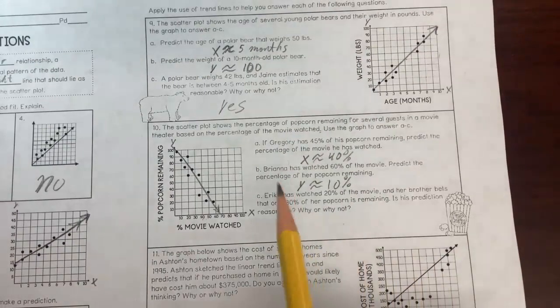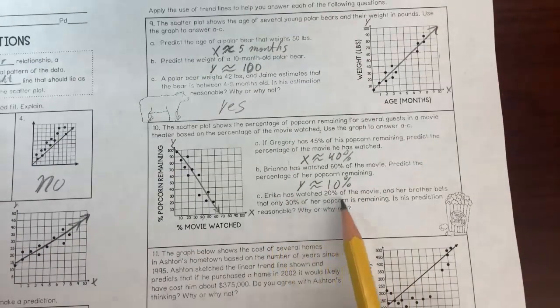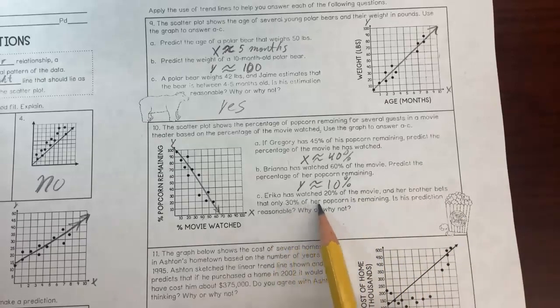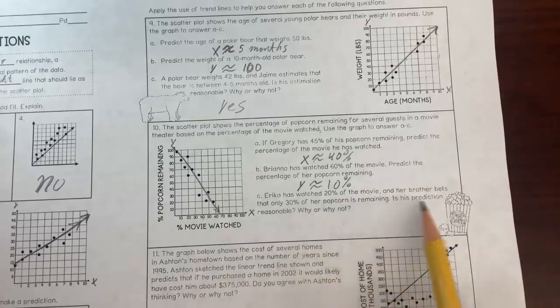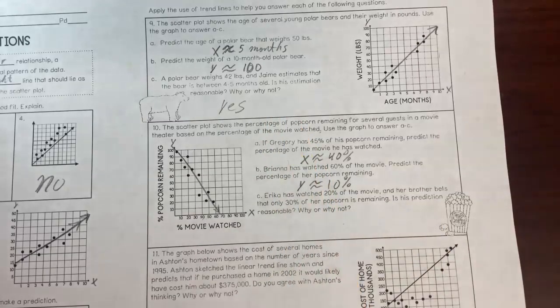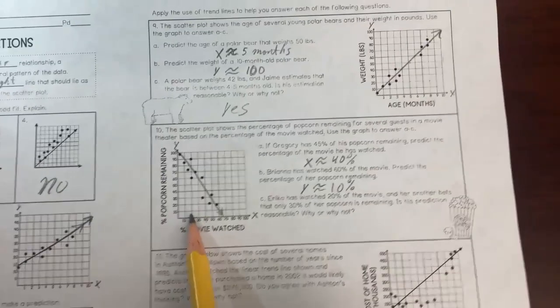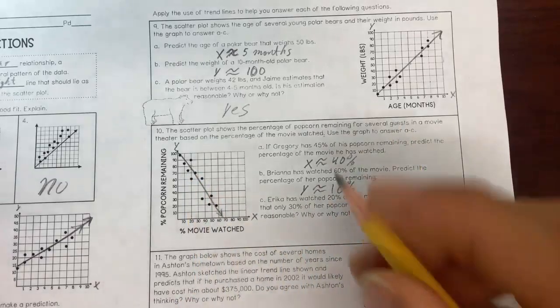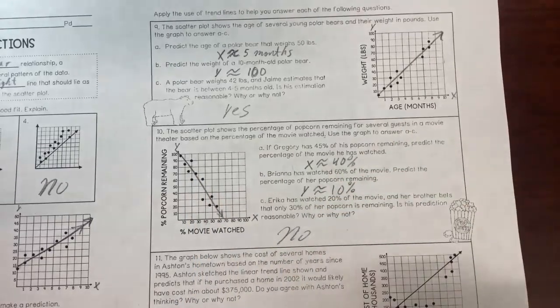All right, so last one, Erica has watched 20% of the movie, and her brother bets that only 30% of her popcorn is remaining. Is his prediction reasonable? Just like the polar bear, is it reasonable that he thinks that? So let's check. 20% of the movie is going to be here, and it tells me I have about 80% of the popcorn, maybe 75% of the popcorn. So unfortunately, no, this is not a good prediction.